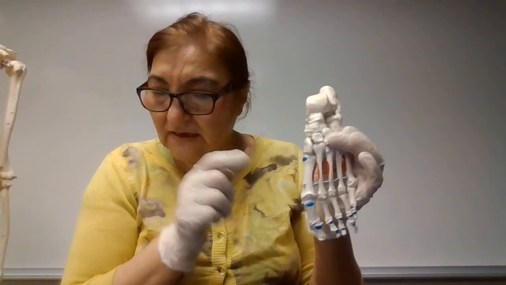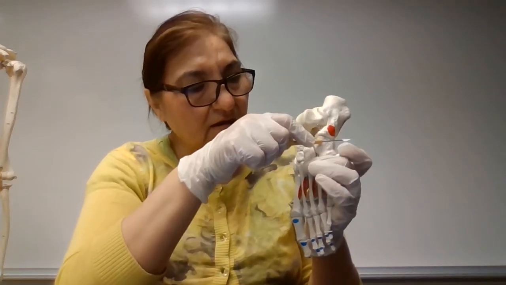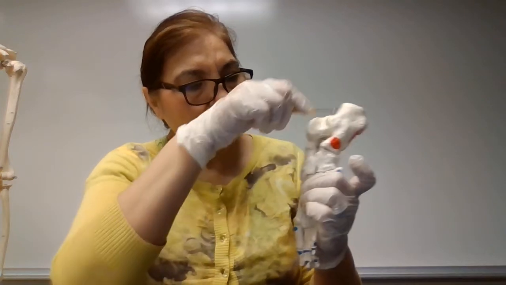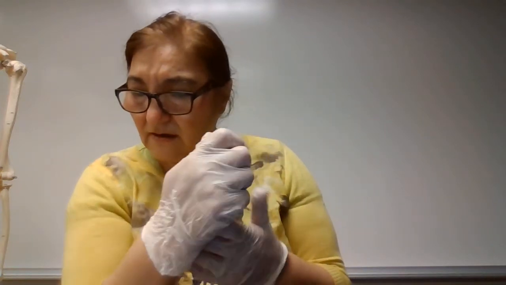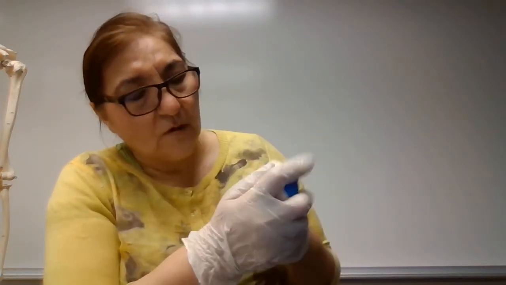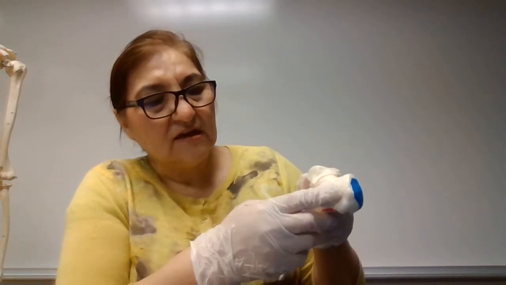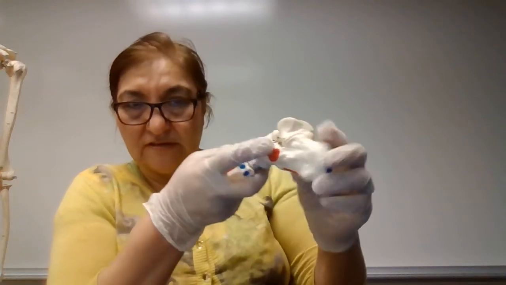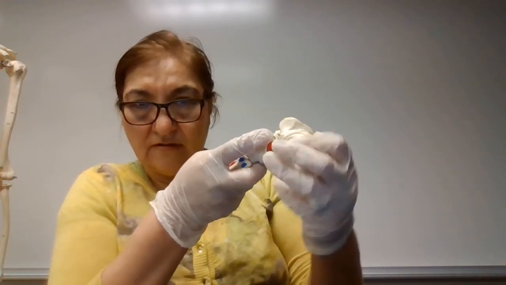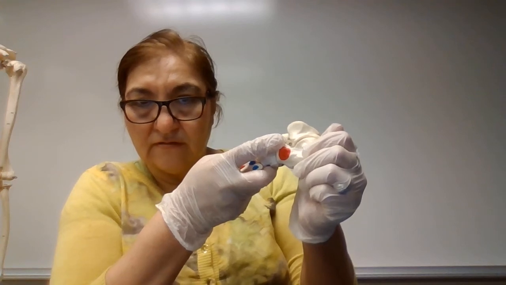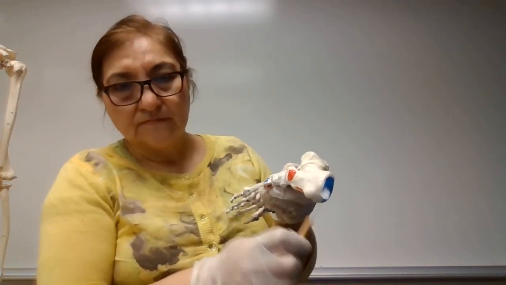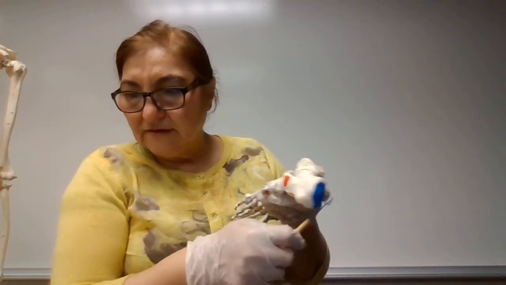Let's talk about the tarsal part. The big bone, very compact and strong, that you're walking on, is the calcaneus bone, the heel bone. That's your heel bone, the calcaneus.